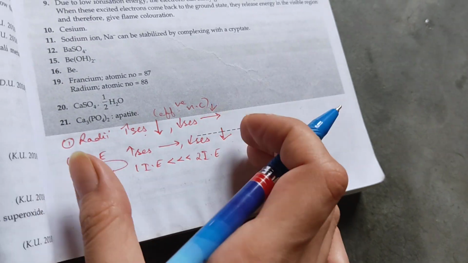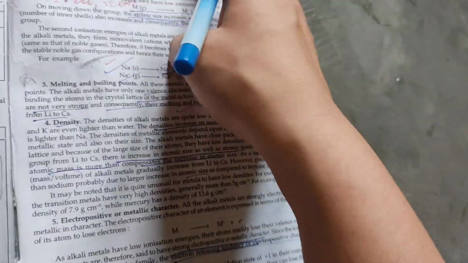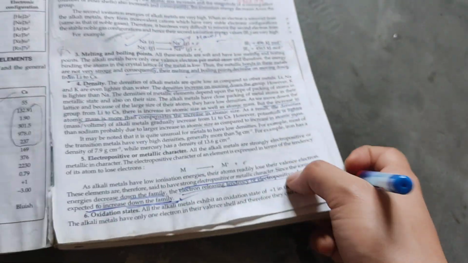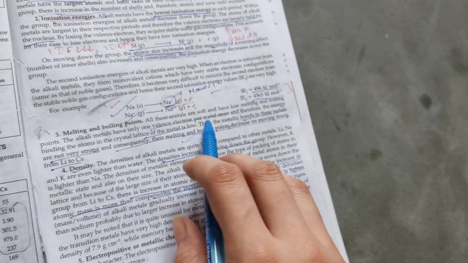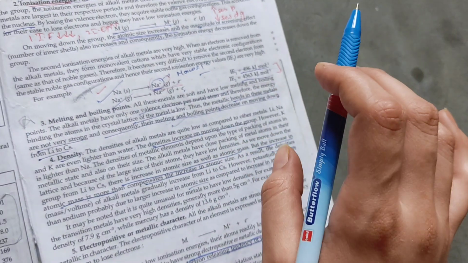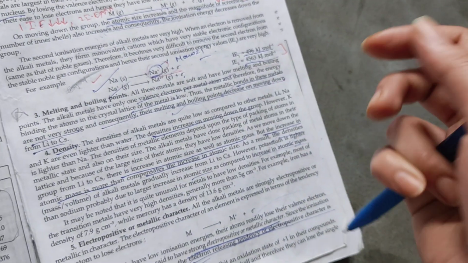You just need to write points like this, and that's it. See, you have covered 2 entire paragraphs in this much only. Now you have melting and boiling points, and all you need to remember is low melting and boiling points, just because one electron is there, so you can easily move that electron, and that's it.